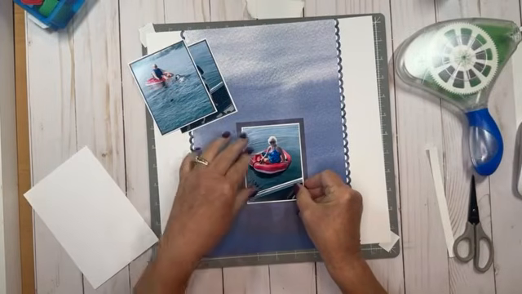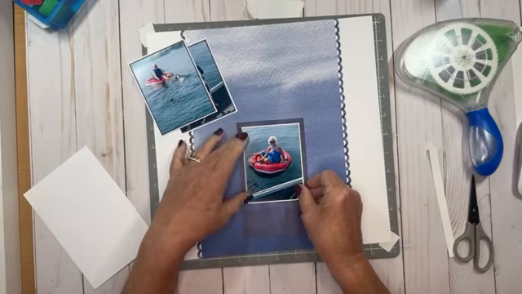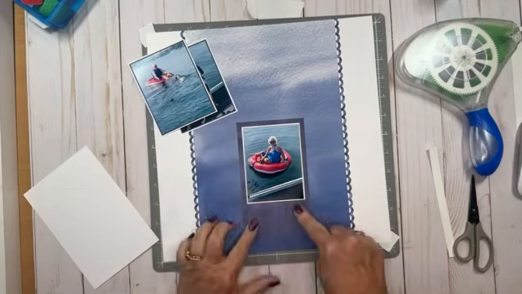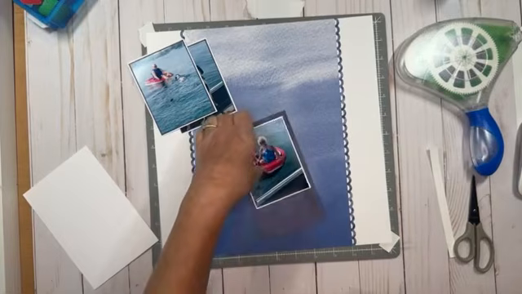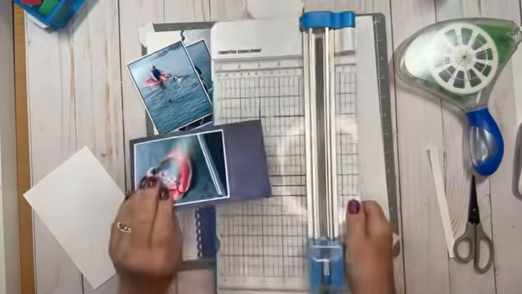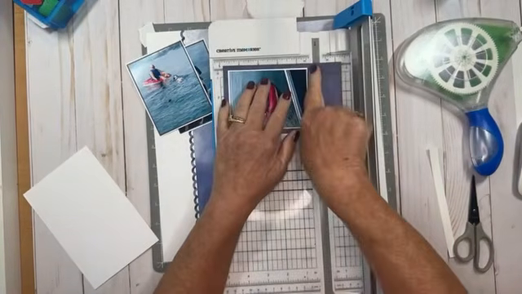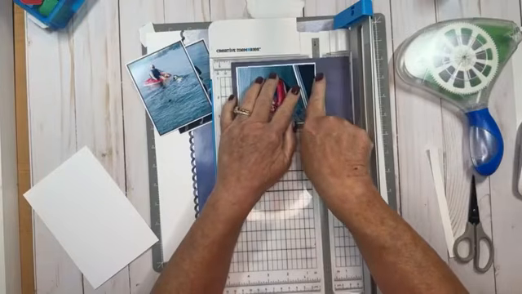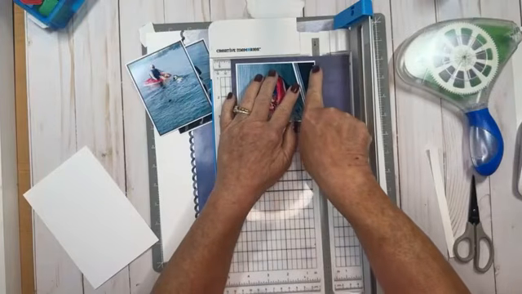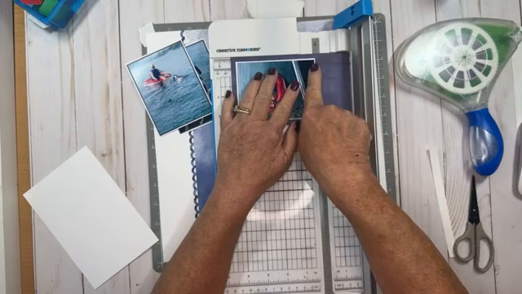Now I've got a 1/4 inch all the way around. And I could do the math, and I don't want to do the math. So I'm going to put this in my trimmer with the photo at the end of where that line is.